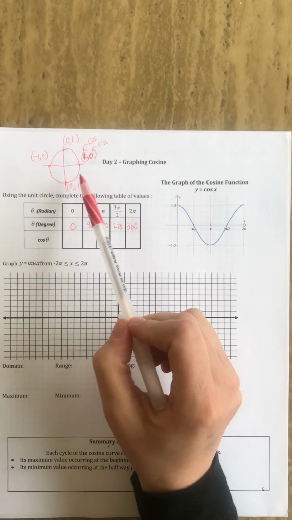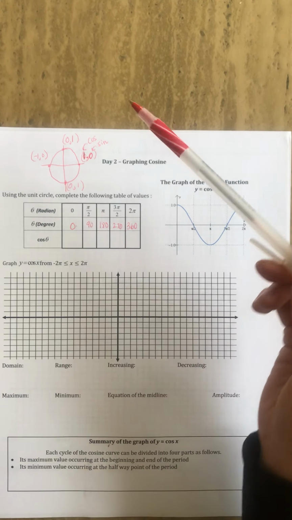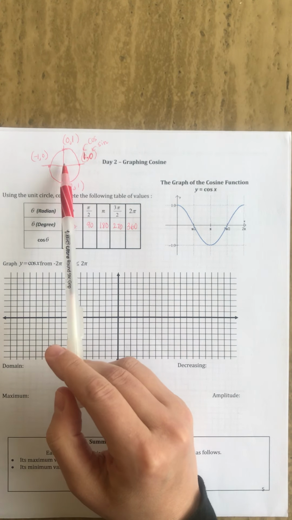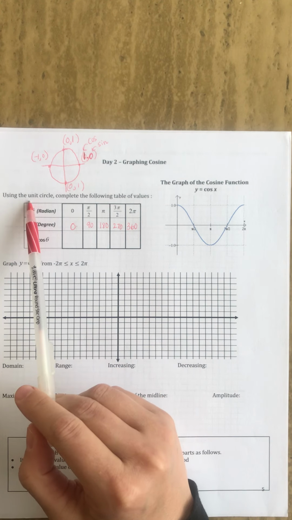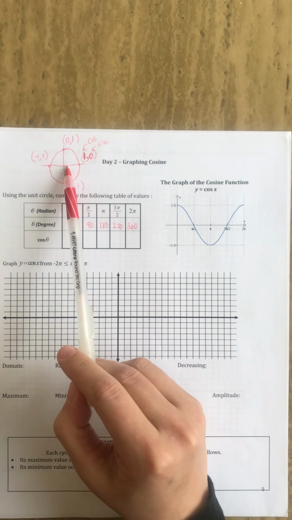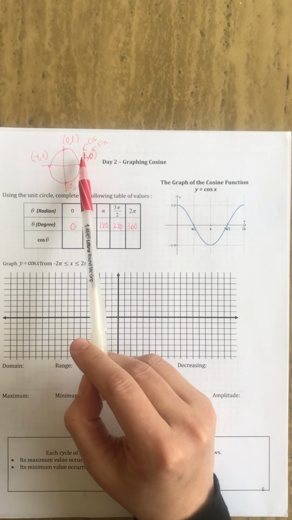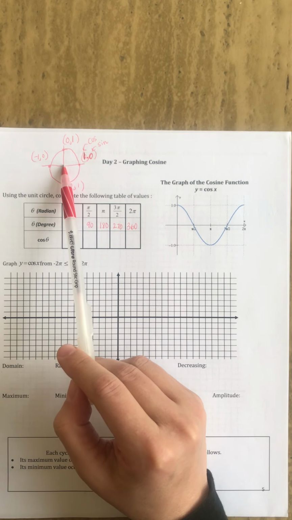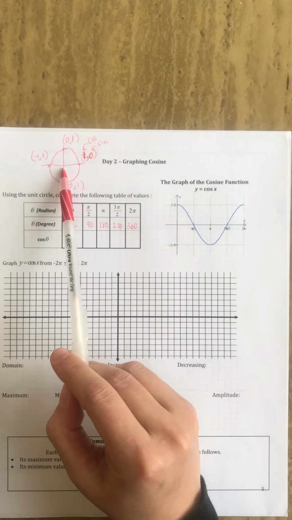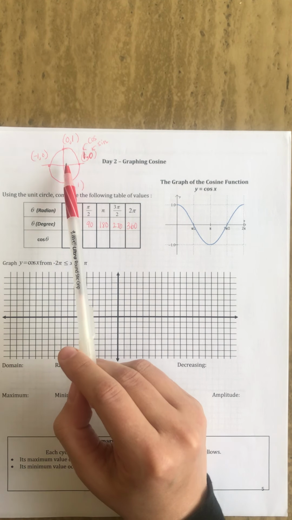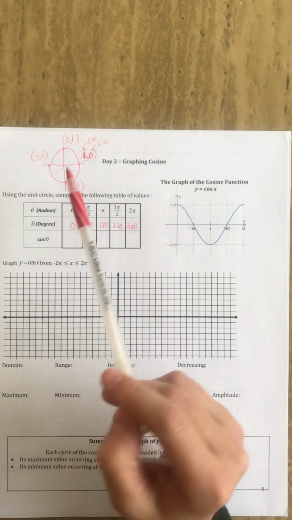So when we were looking at the unit circle before we left, you can see that this point right here, it's always 1. It's the unit, so the unit is 1. You can see that we go over 1, up 0, so this is 1 comma 0. This is over 0, up 1, over negative 1, 0, down 0, over 1.